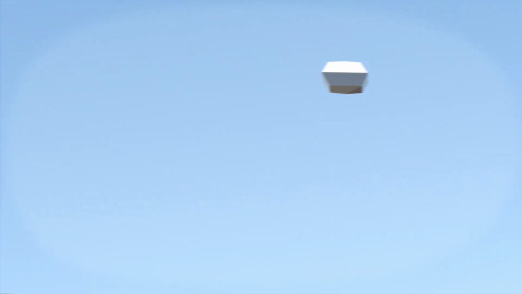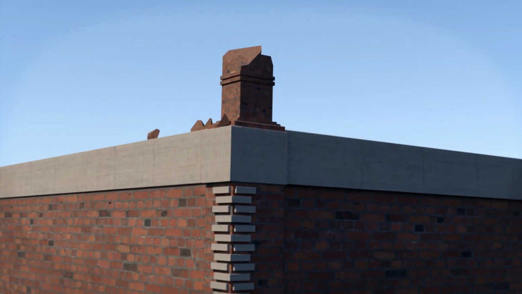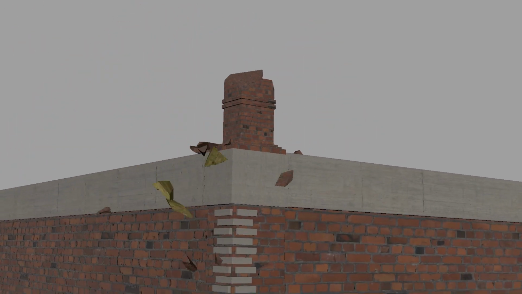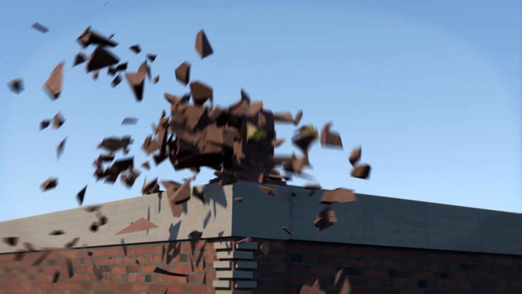Today I want to show you guys how to create this really cool chimney destruction in Maya and Bullet physics. It's going to be a really fun tutorial to do, and there are lots of things we're covering in this tutorial, and it's a little bit advanced.